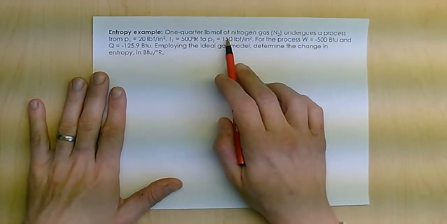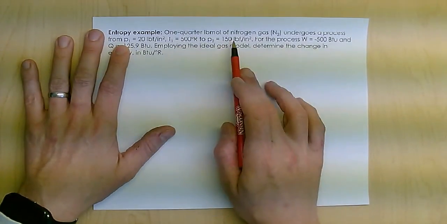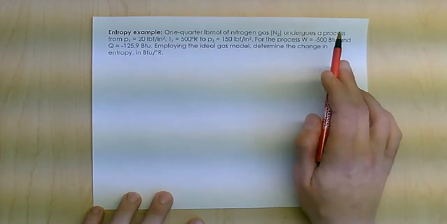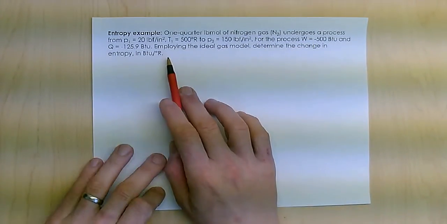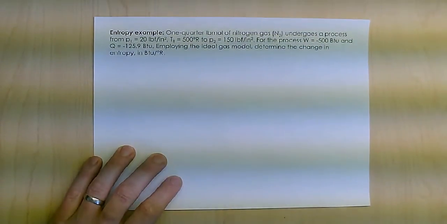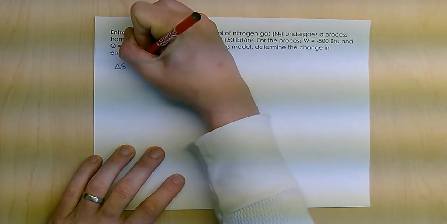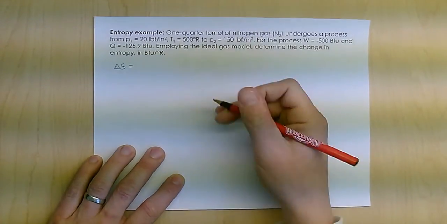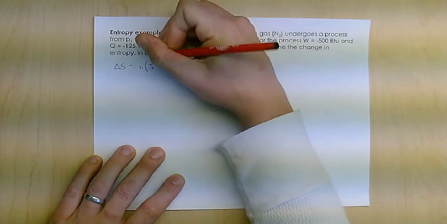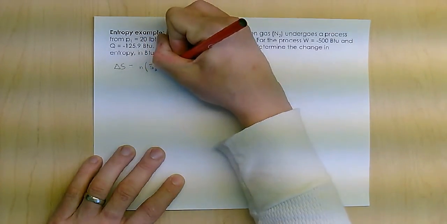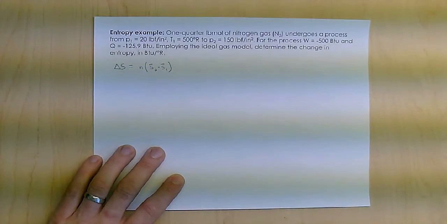Okay, I've got a quarter mole of nitrogen, and it undergoes a process from here to this pressure, right? And in that process, I've got a work and a heat transfer given. So find the change in entropy. I'm going to do this in molar form because they actually give me the number of moles. So it's going to be N times S2 minus S1, right? Which is essentially what I'm looking for.